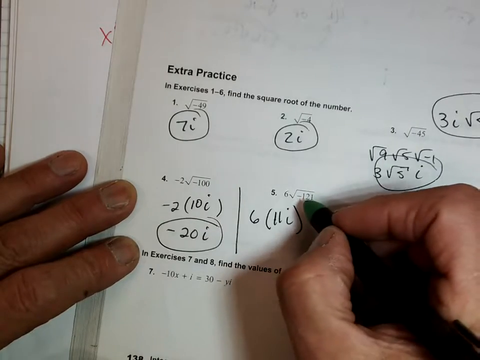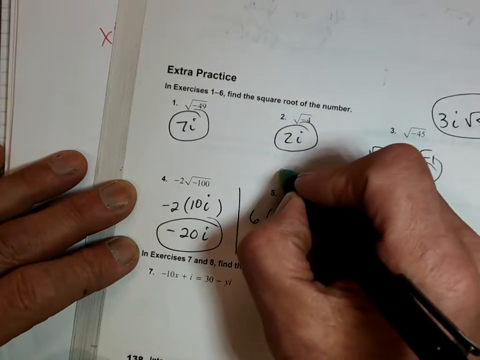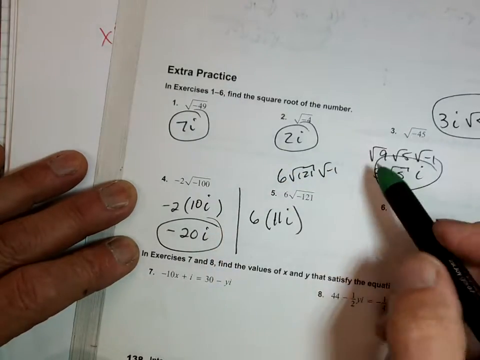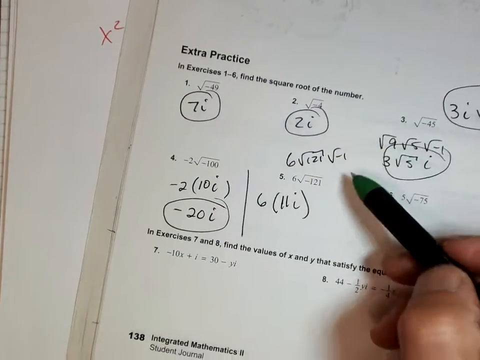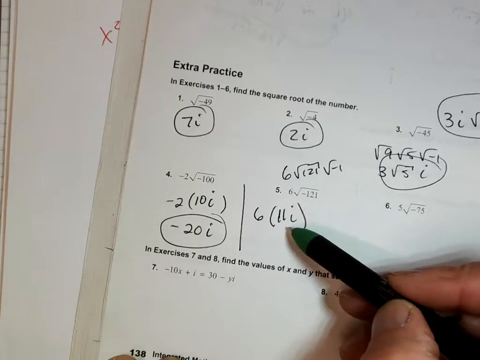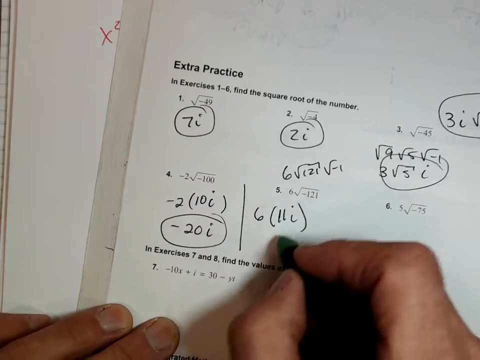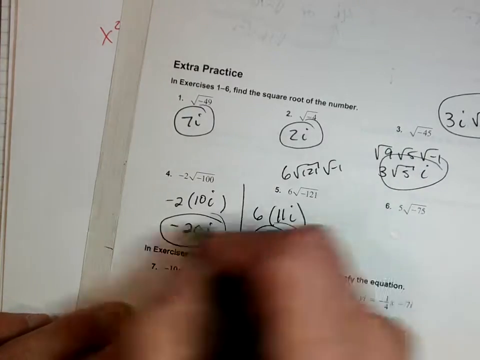We can. You can, Annie. Let me do it a different way, okay? 6 times the square root of 121 times the square root of negative 1, right? That's fine. Absolutely fine. And there's your i, and there's your 11, right? Good call. So then I get 66i, right?